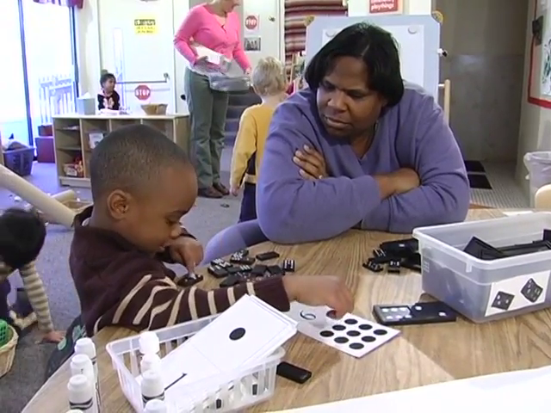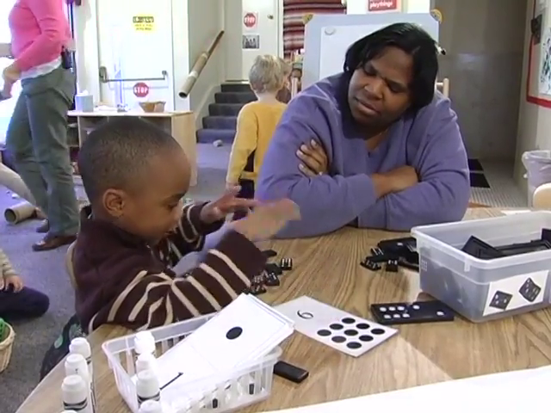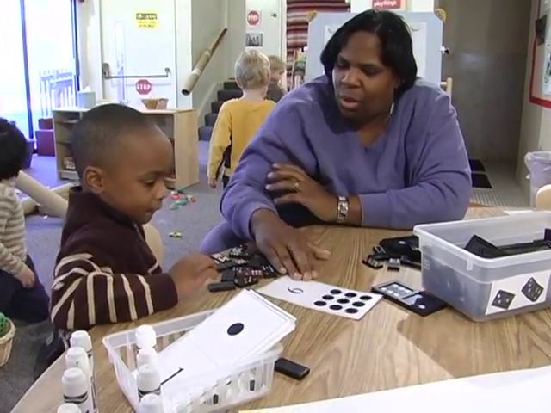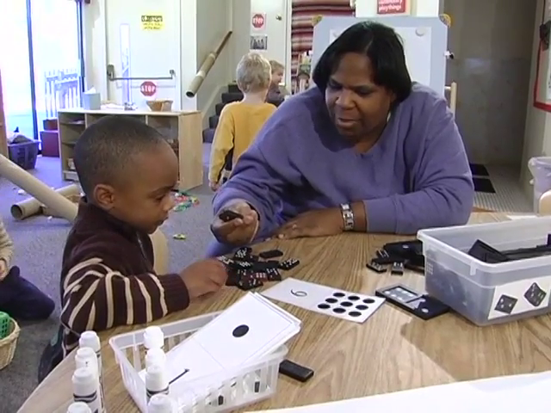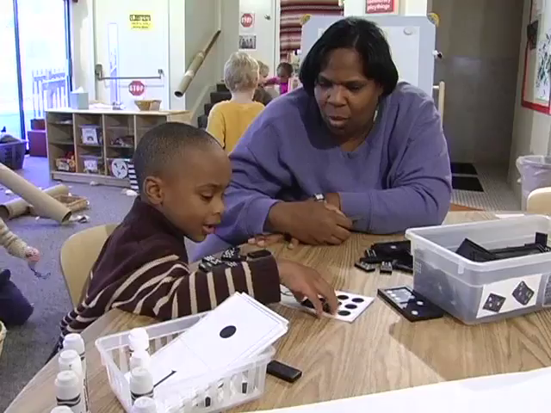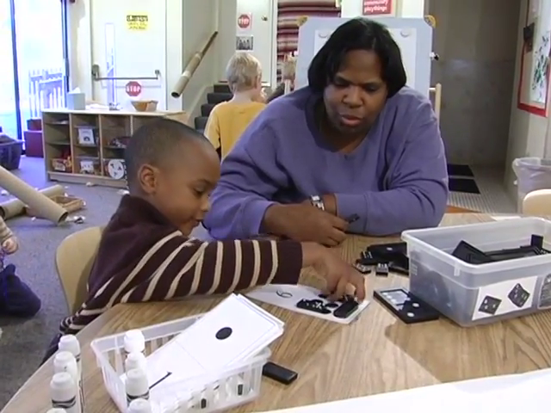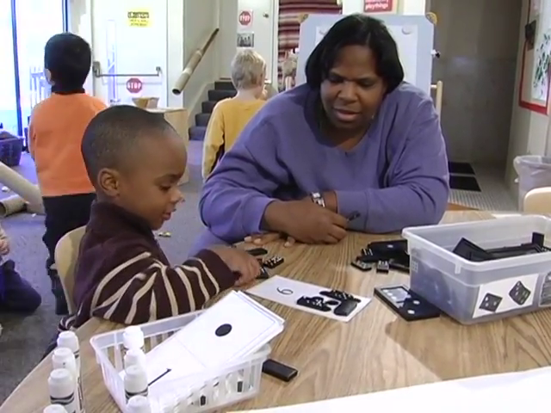6, 7, 8. I have an idea. What if you put each one of the dominoes on one of the dots and then you'll know you'll have 9?